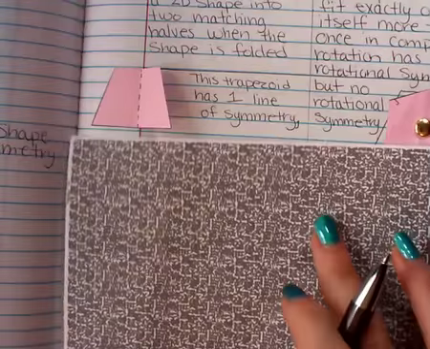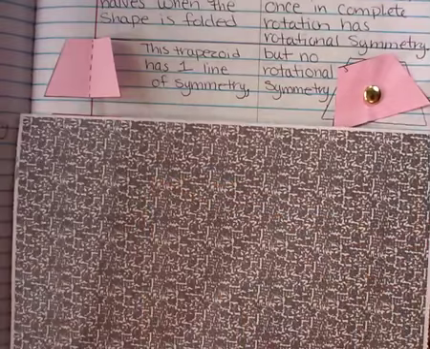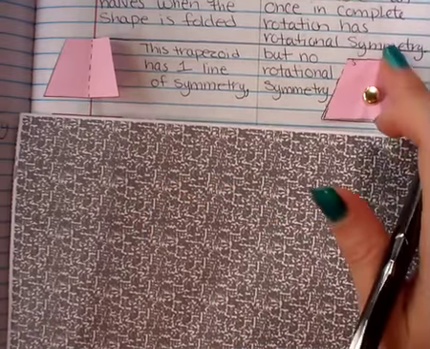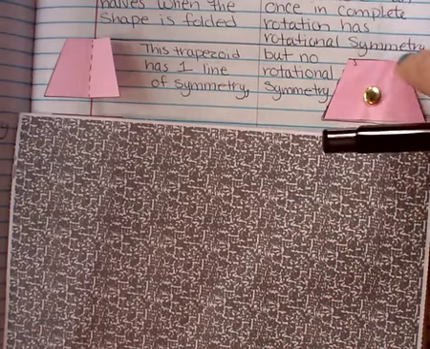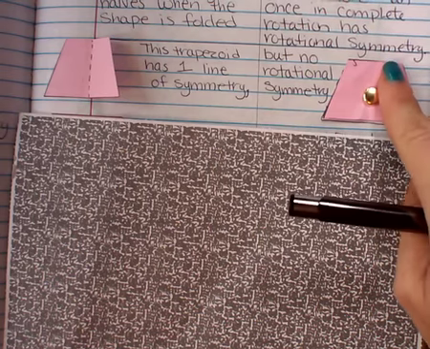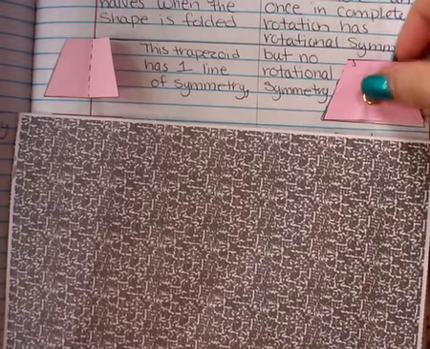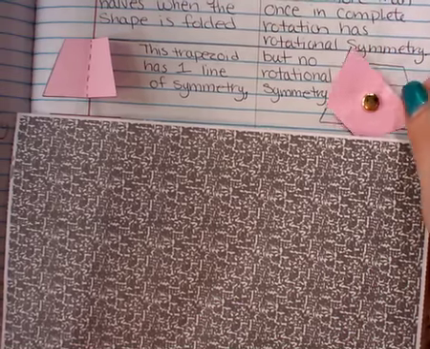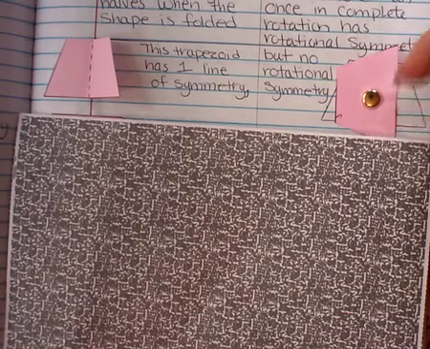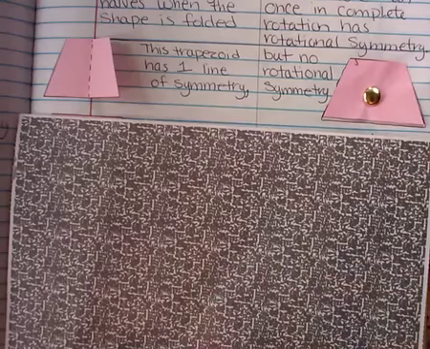Although our trapezoid has one line of symmetry, what I want you to do is put your trapezoid on your paper and then trace around the outside of your trapezoid, and then use your brad to push through and attach that shape to your paper. That way you can see that as I rotate this trapezoid around, it does not have rotational symmetry. Never does it line up with itself as it rotates around. So this trapezoid does not have rotational symmetry.